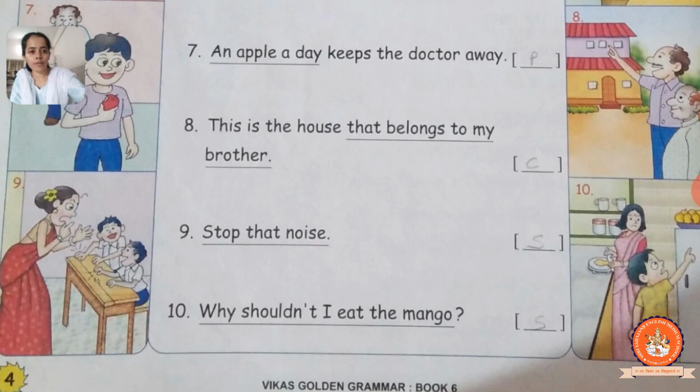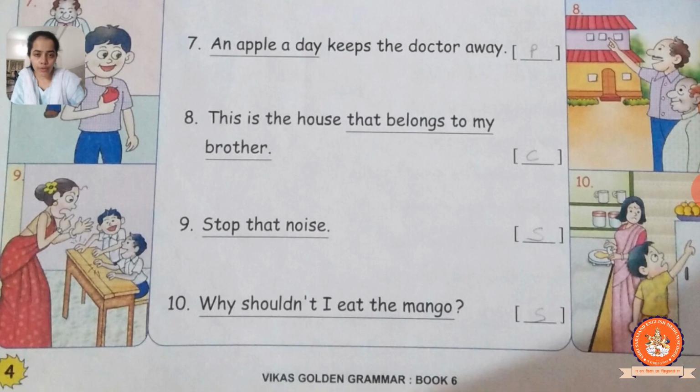Then the next one, stop that noise. So "stop that noise" is not even a clause, nor a phrase. It's just a simple sentence which is saying that we have to stop that noise. So we will write S for the sentence.